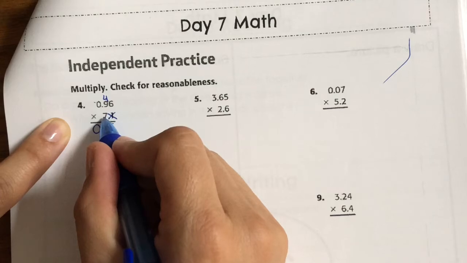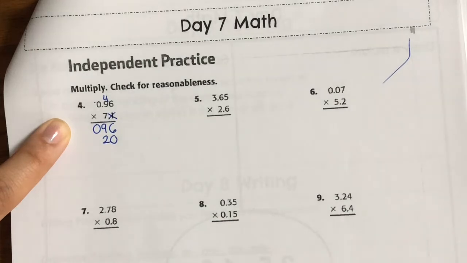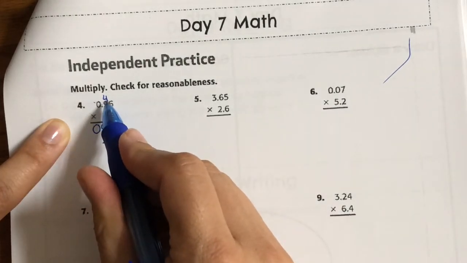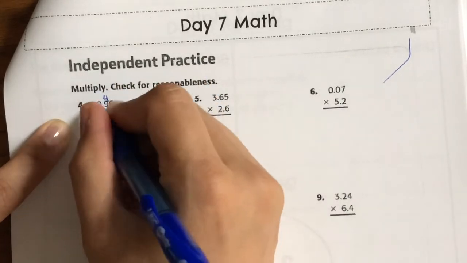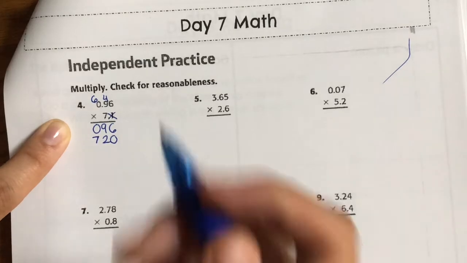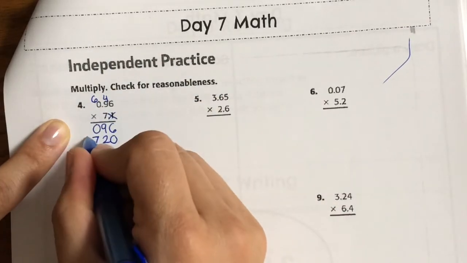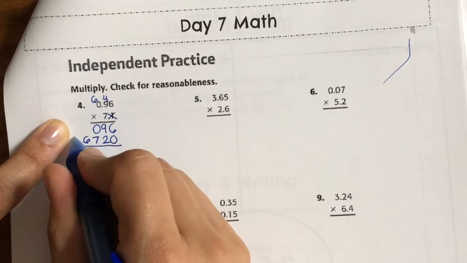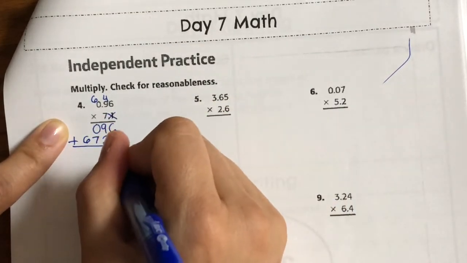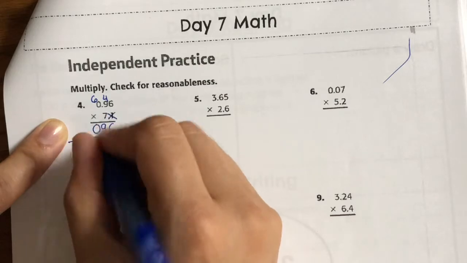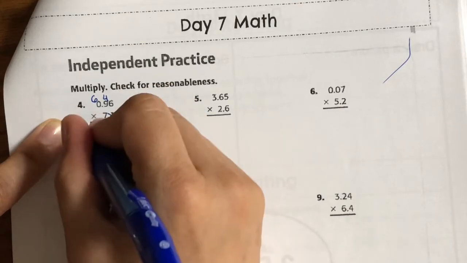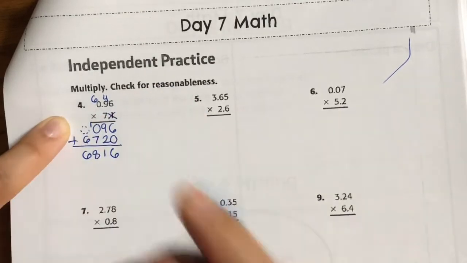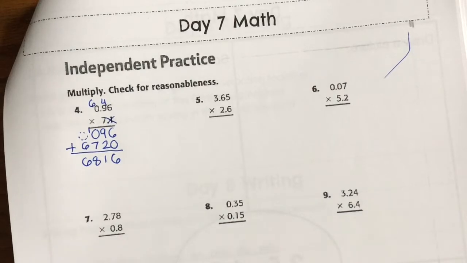9 times 7 is 63. 63 plus 4 is 67, so leave that 7, carry that 6. Sorry, the big numbers are jumbling my head. And then 7 times 0 is 0, plus 6 is 6. And now you just add these two rows of numbers. 6 plus 0 is 6. 9 plus 2 is 11, leave the 1, carry a 1. 0 plus 7 is 7. 7 plus 1 is 8. And then 6 plus an imaginary 0 is 6. So right now as the number stands, it's 6,816.